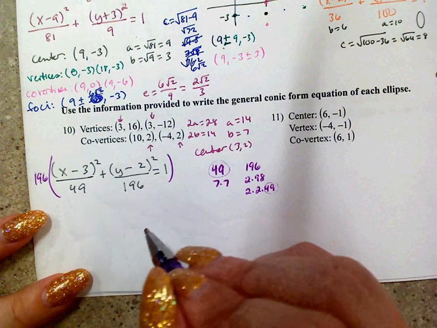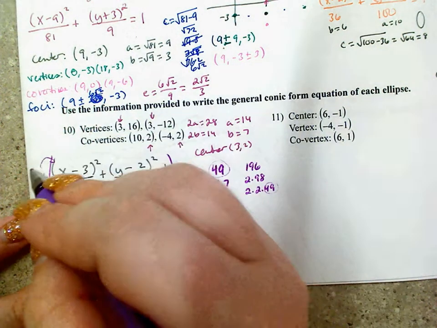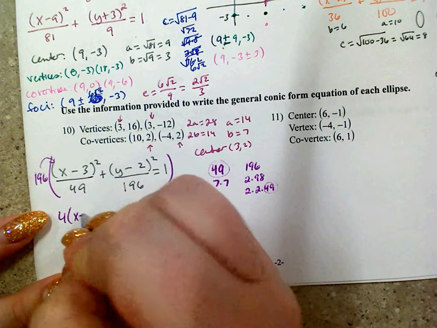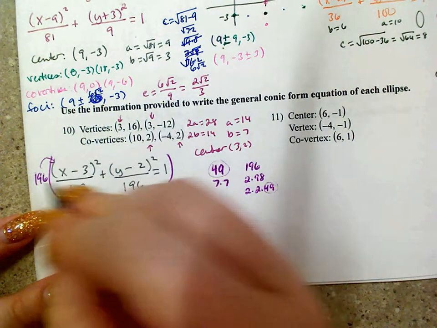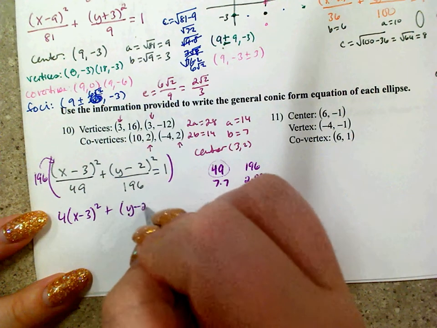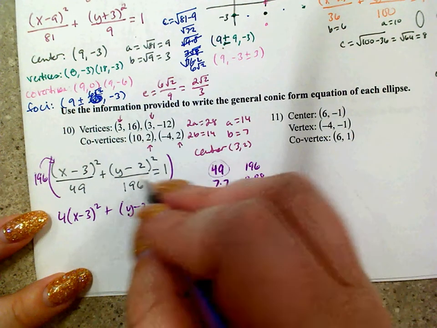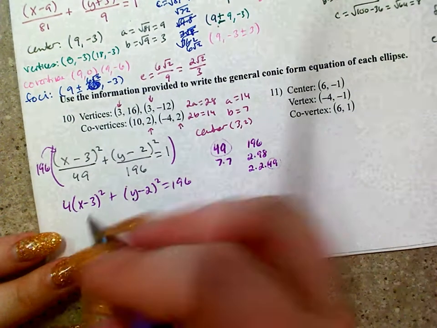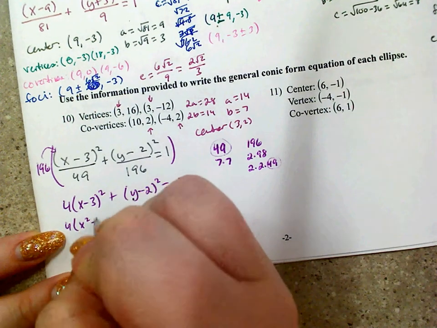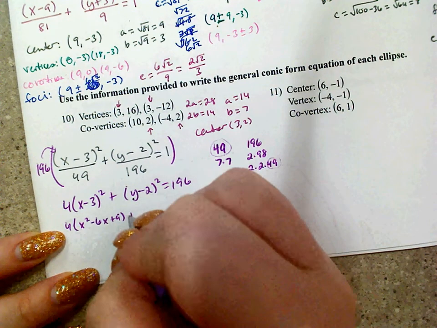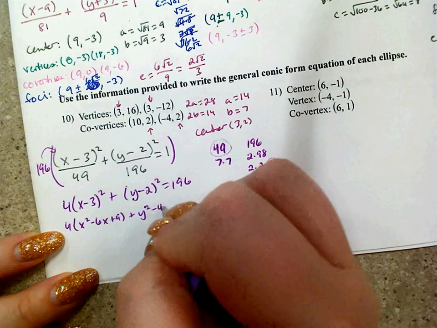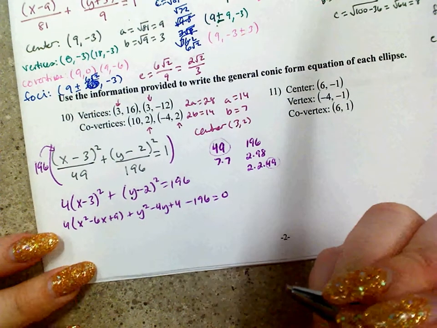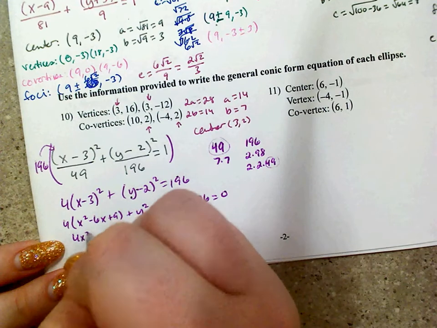So if I distribute, 196 times this divided by 49 is 4. 196 simplifies out with 196, which is 1, minus 2 quantity squared. And then 196 times 1 is 196. So we need to expand. 4 times x squared minus 6x plus 9, plus y squared minus 4y plus 4. We're going to subtract 196 equals 0. This is 4x squared minus 24x plus 36.